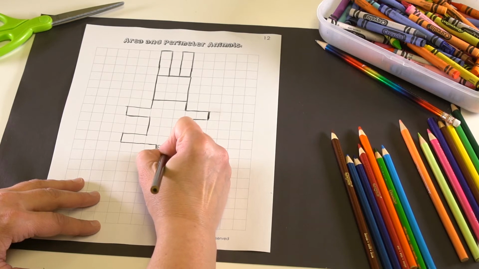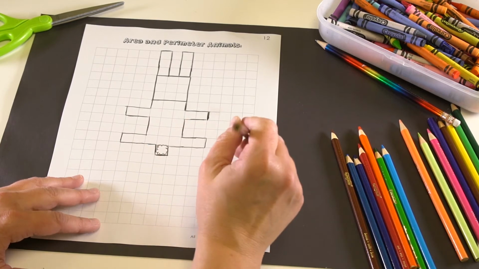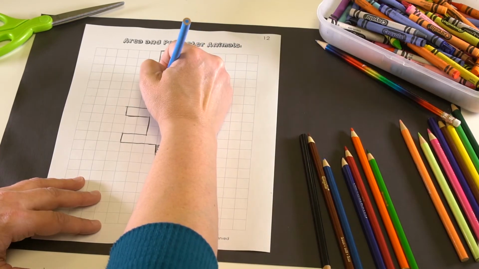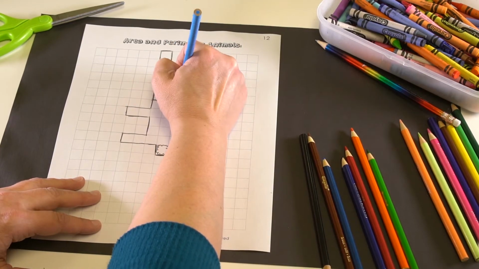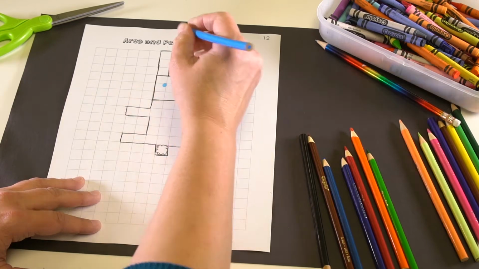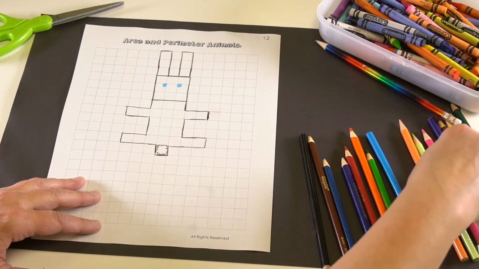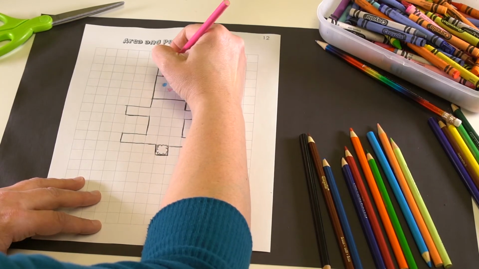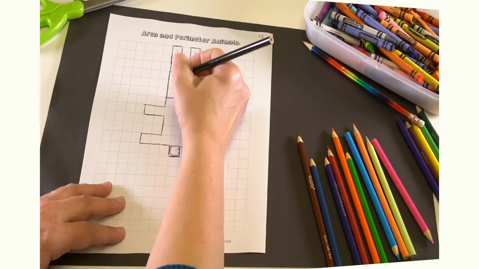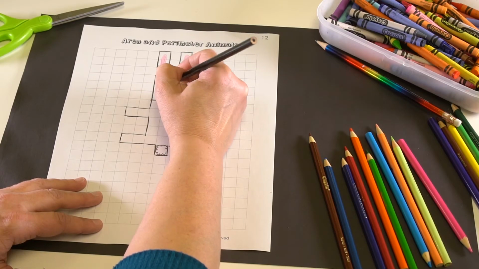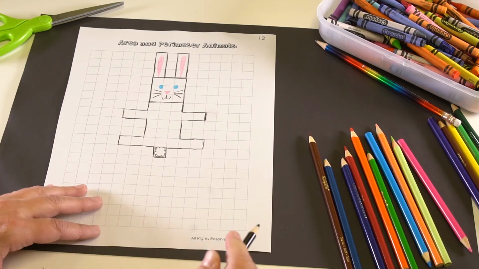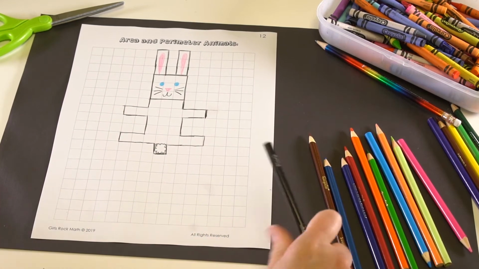And now I can draw the details. I'm going to draw a little fluffy tail, and I'm going to give my bunny bright blue eyes and a little pink nose and little pink ears and his little funny face. So there I have my bunny.